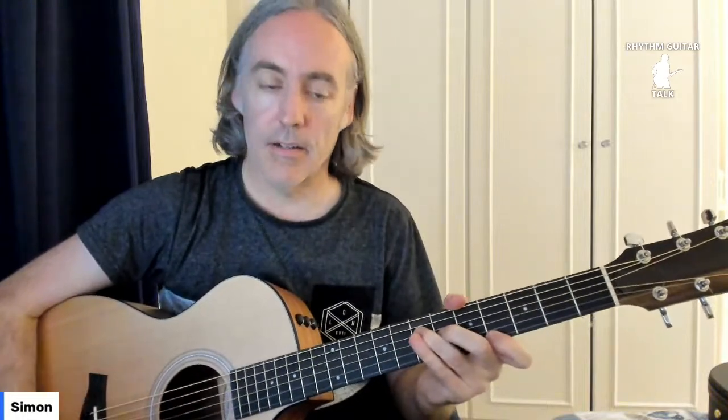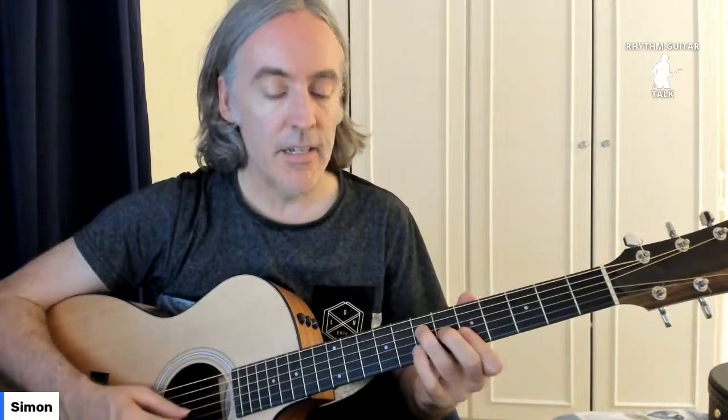But then it frees up your pinky to add embellishments on that chord. You could even branch out to grab the G sharp down here.